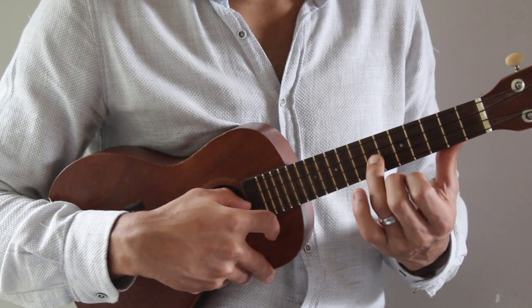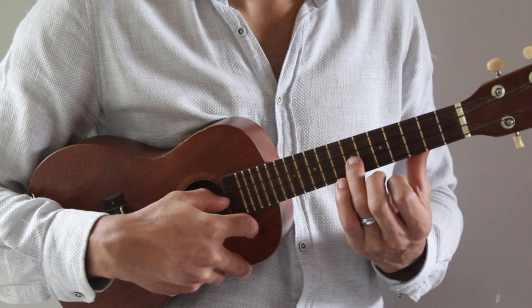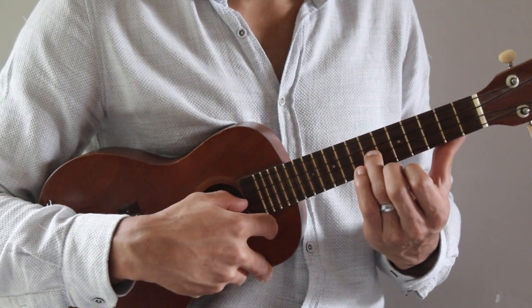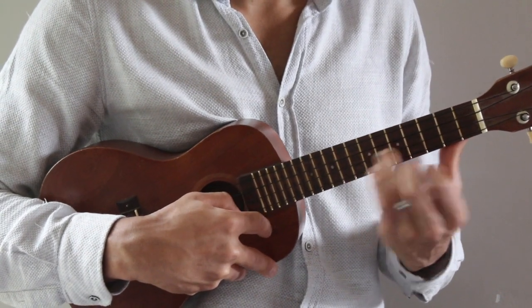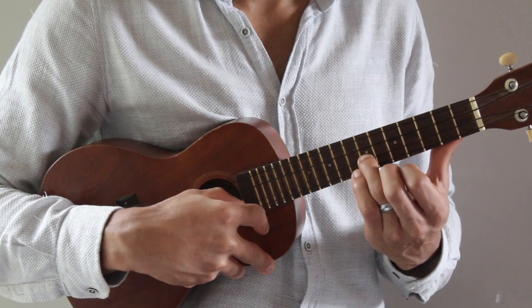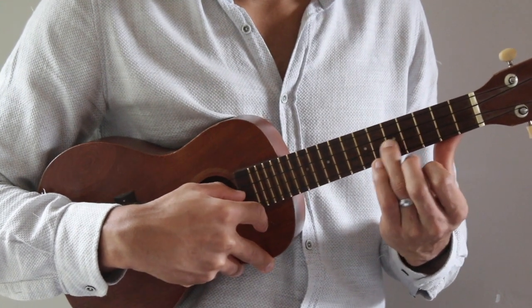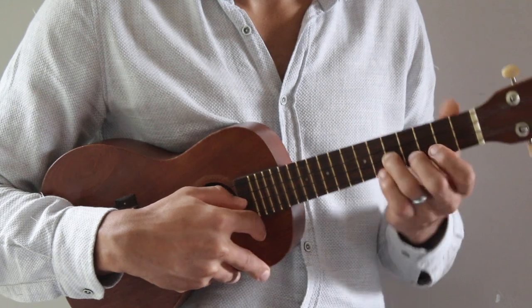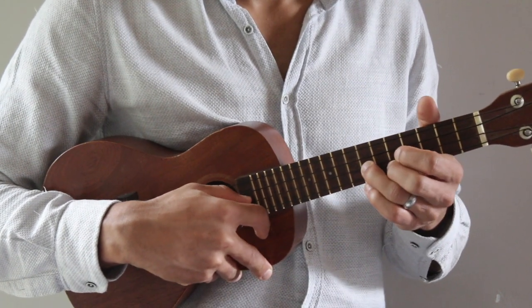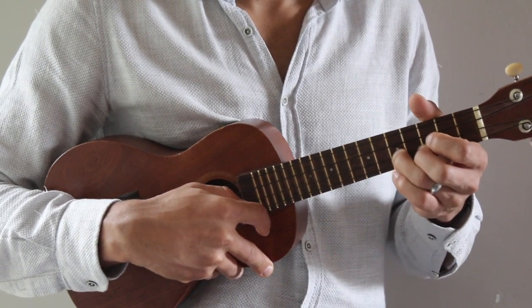Now let's practice sliding it backwards. This is usually a bit trickier because people end up releasing more of the pressure. So let's slide from the 7 to the 5. Again. Keep that pressure. Alright, again. Again. One more.